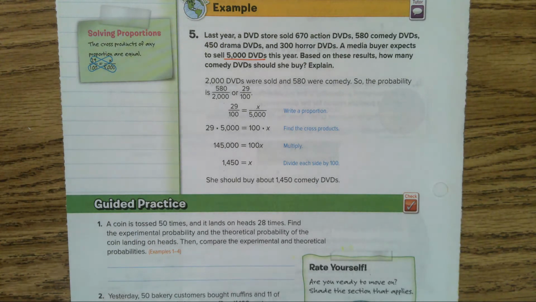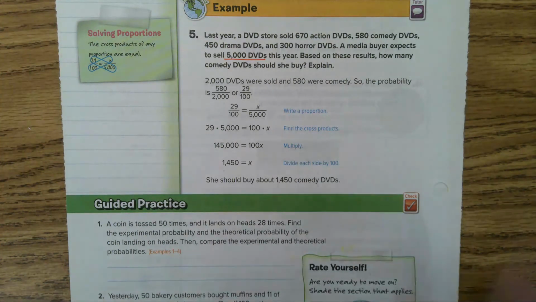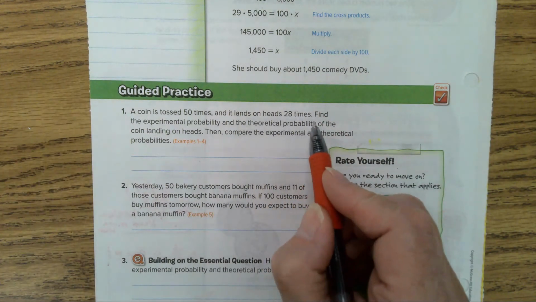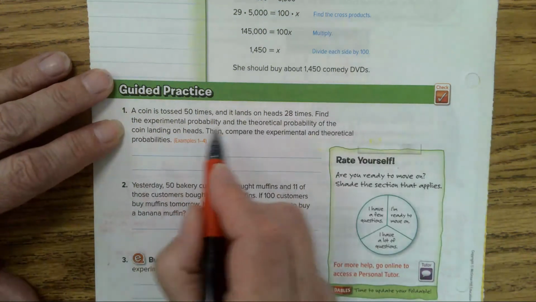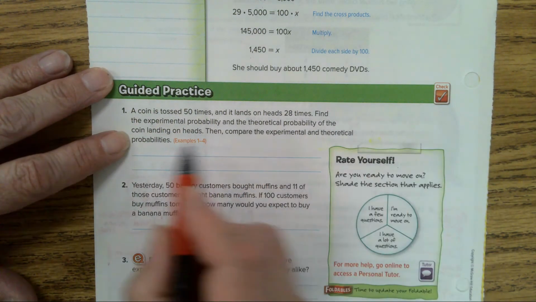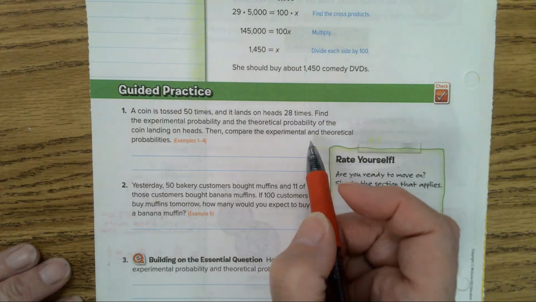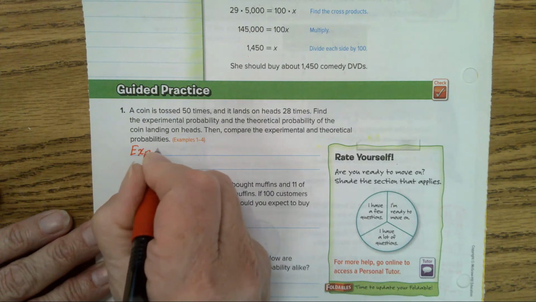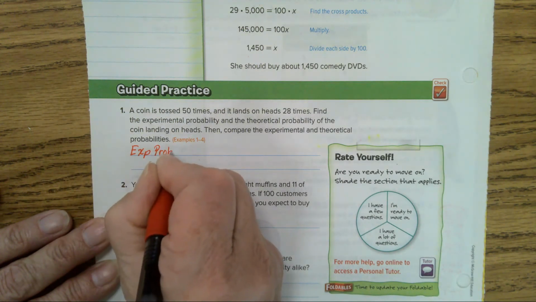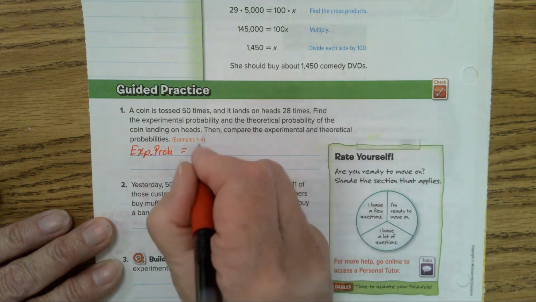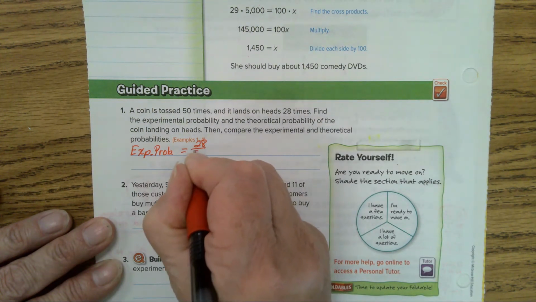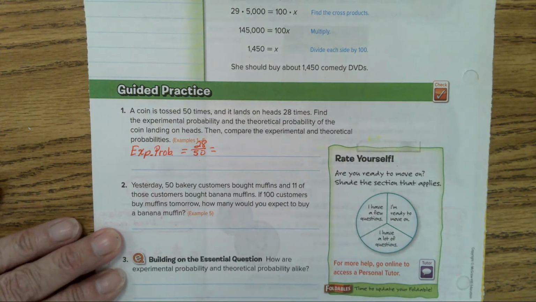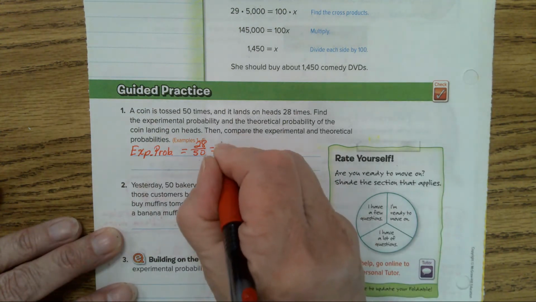In problem number 1, a coin is tossed 50 times and it lands on heads 28 times. Find the experimental probability and the theoretical probability of the coin landing on heads. Well, the experimental probability equals 28 over 50, but we have to simplify that. What will 28 over 50 simplify to? Yes. 14 over 25. Very nice.